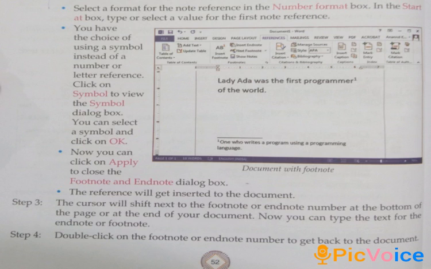Then third is use symbol instead of number or letter reference. Click on symbol to view the symbol dialog box, and according to your choice you select the symbol and click on OK button. Now click on the Apply. Then the reference will get inserted to the document.